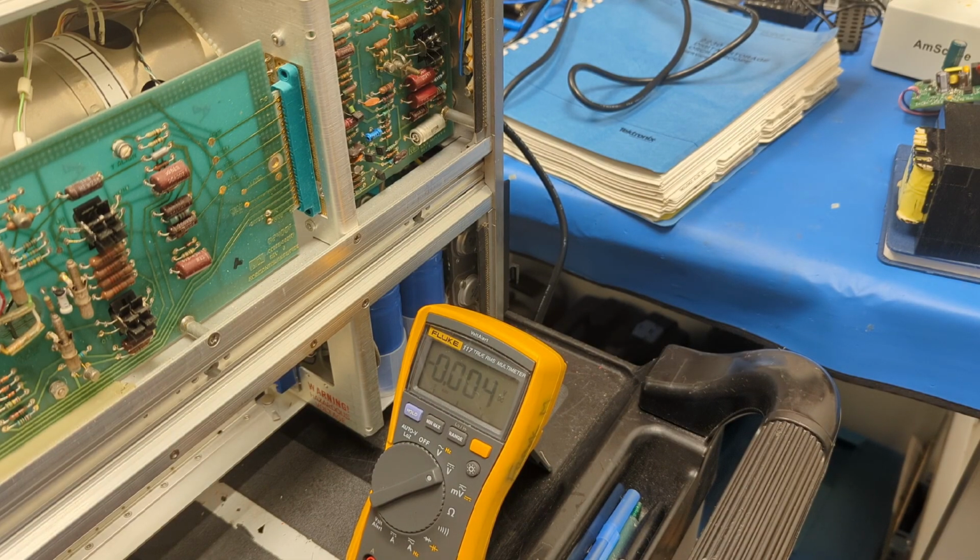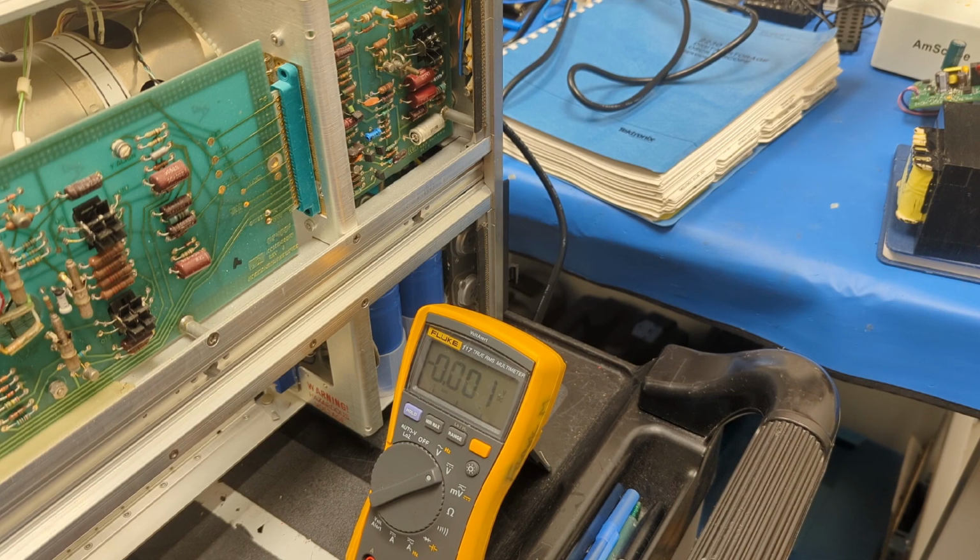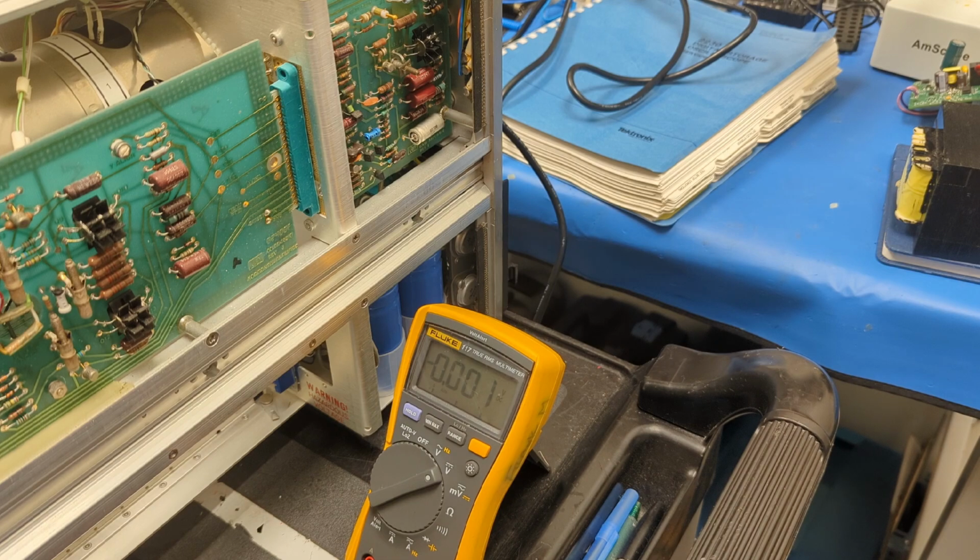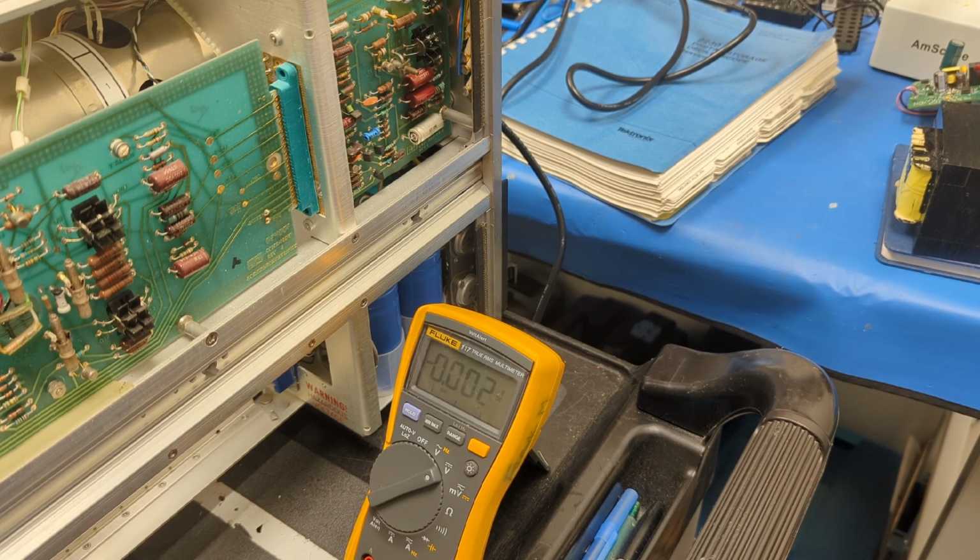I don't know what the specs are for those, but I would be willing to bet they're likely within them. That doesn't necessarily mean this guy's okay.